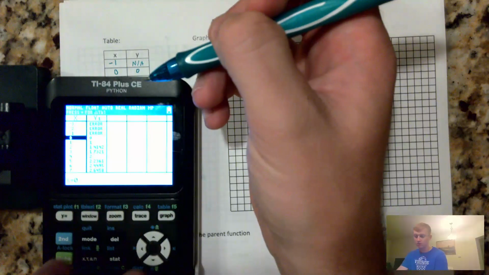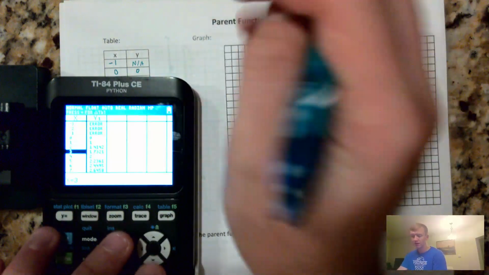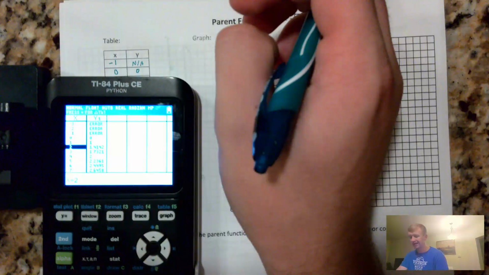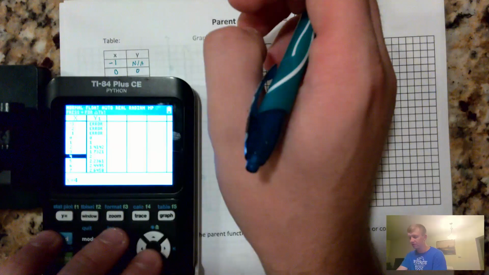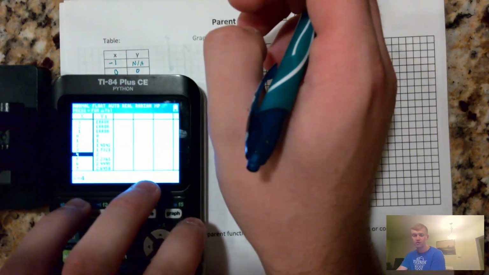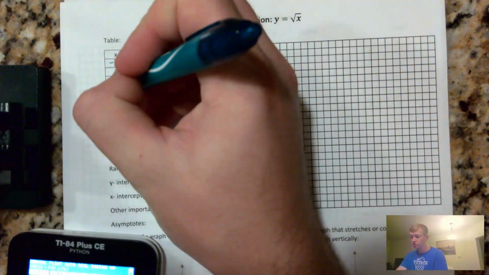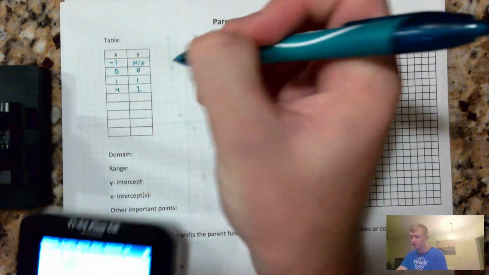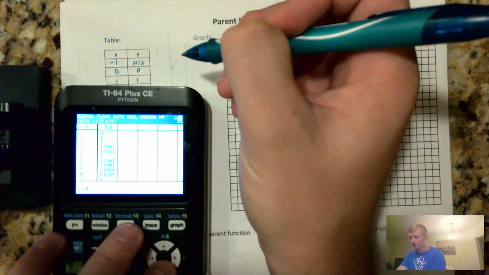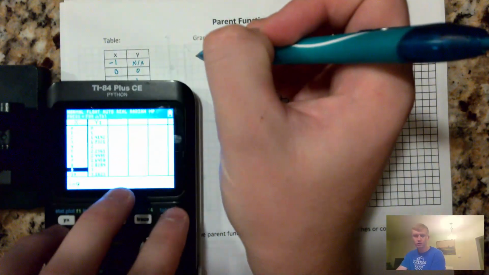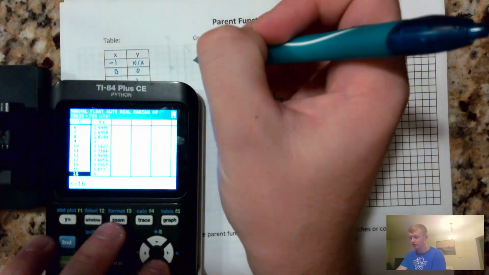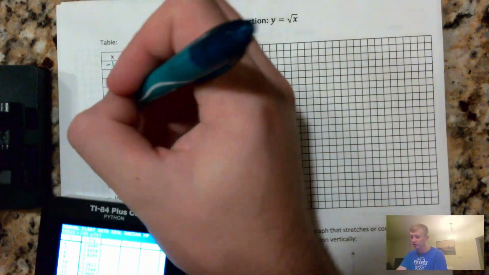What I'm going to tell you is don't use this point. These points with decimals aren't as important. We want the integers, meaning the counting numbers and their opposites. So 4 and 2 is going to be the next one that I use. If I keep shifting down here, 9 and 3. And then we'll just do one more, 16 and 4 there at the bottom.